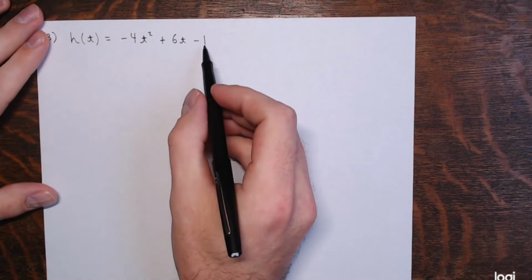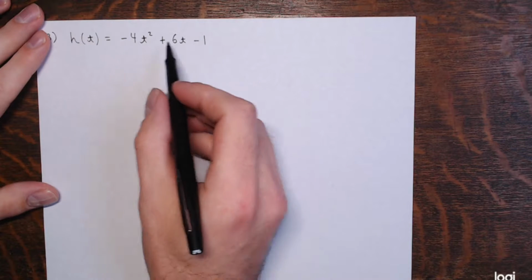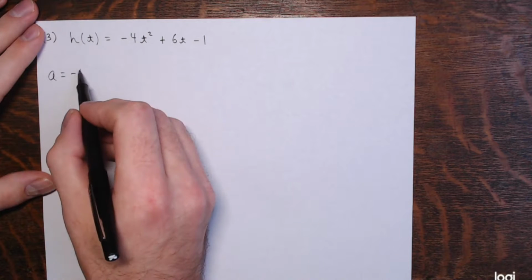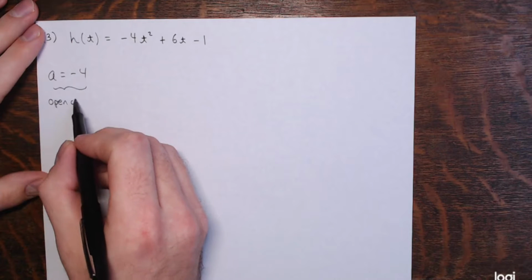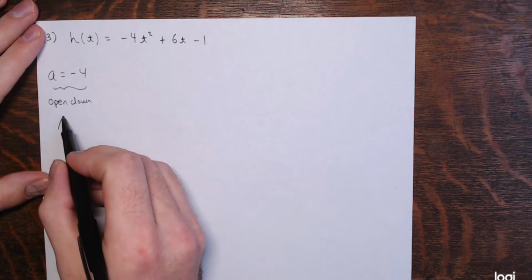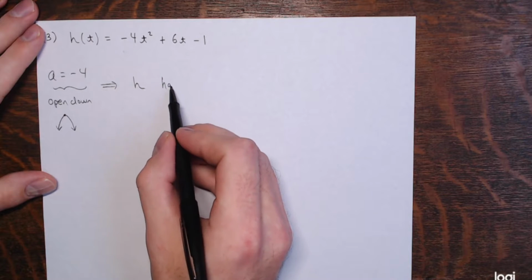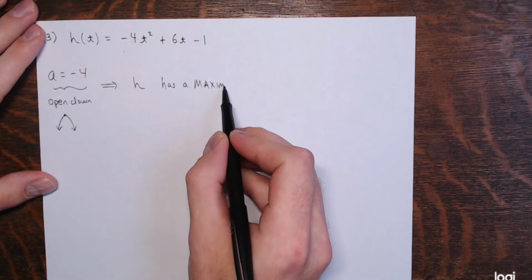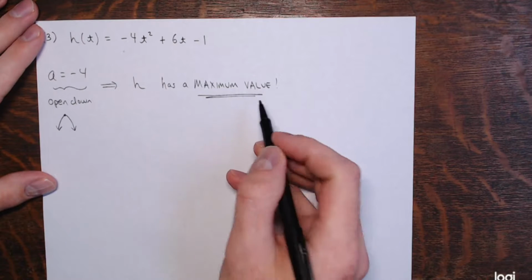Again, the function's in general form, a times t squared plus b times t plus c, right? Just like ax squared plus bx plus c. So the value of a, the lead coefficient, is negative 4. That means the graph of this parabola will be opening down. And if it's opening down, that means the function h here has another maximum value. Okay? And now we just need to find that, right?